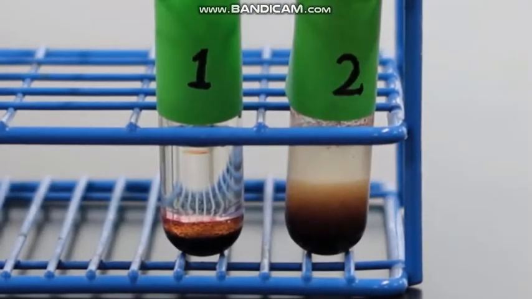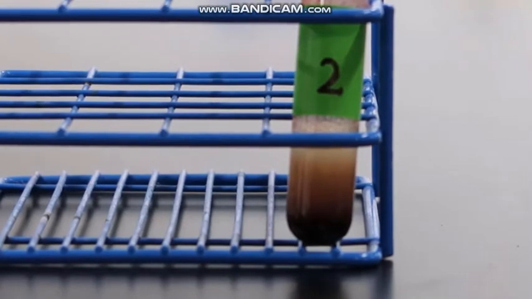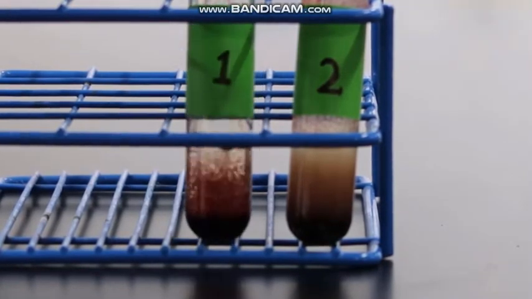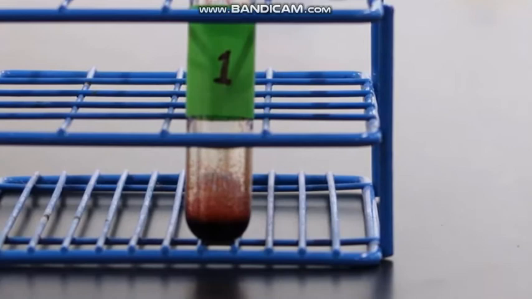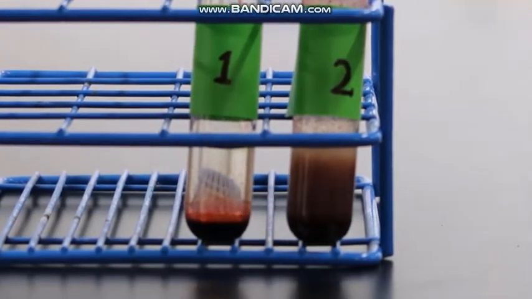At room temperature, the reaction between potassium permanganate and a double bond can take some time, so I've elapsed this video for about 45 minutes. As you'll see, one of these test tubes has definitely changed color over this time.